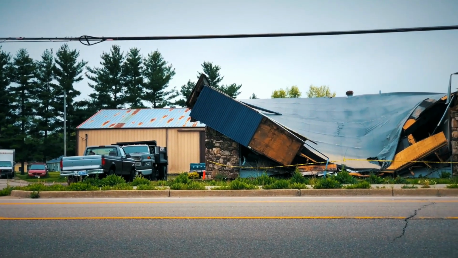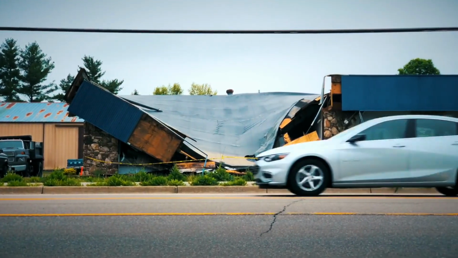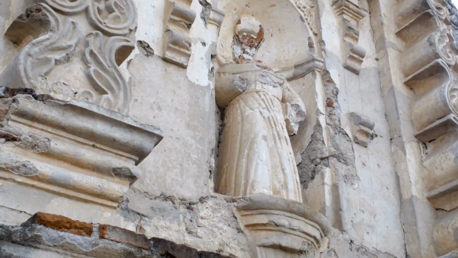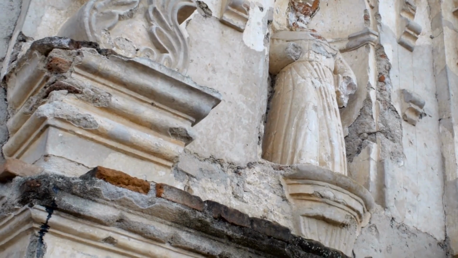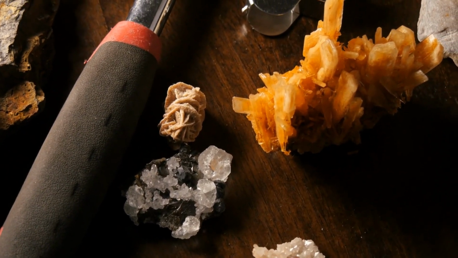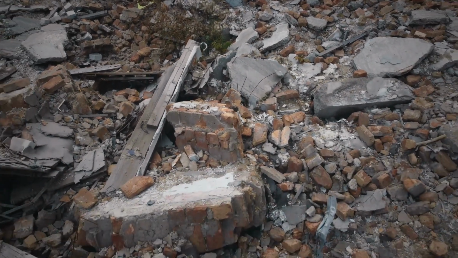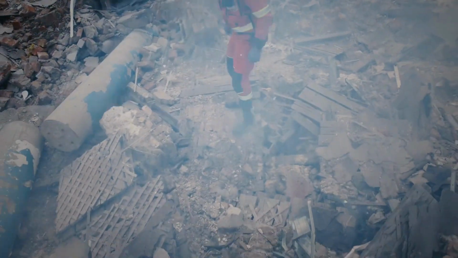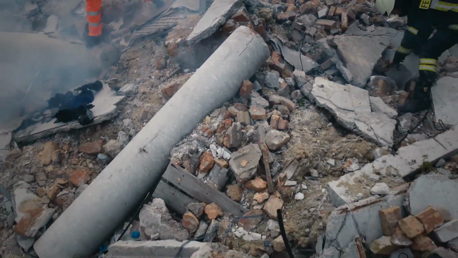Earthquakes can lead to loss of life, injuries, displacement of populations, and disruption of essential services such as water, electricity, and communication. The recovery and rebuilding process can take years and involve significant resources. Understanding the causes and effects of earthquakes is crucial for preparedness and mitigation efforts. By studying seismic activity and implementing building codes and safety measures, societies can reduce the risks associated with earthquakes and minimize their impact on communities and infrastructure.